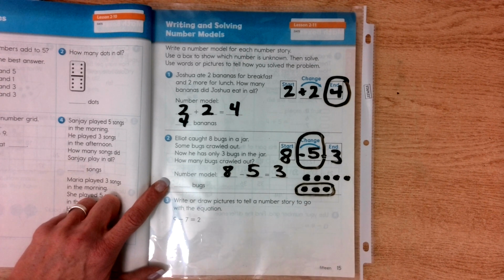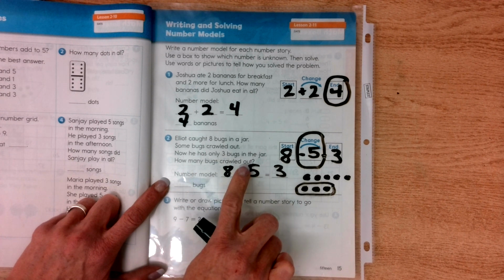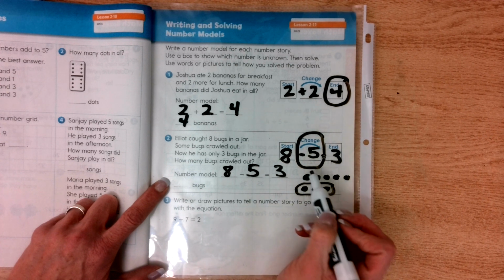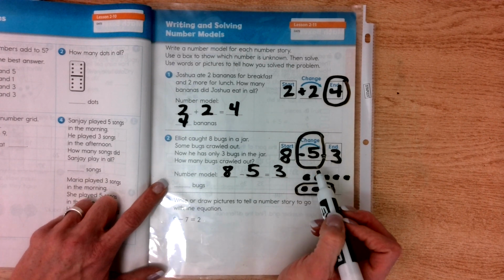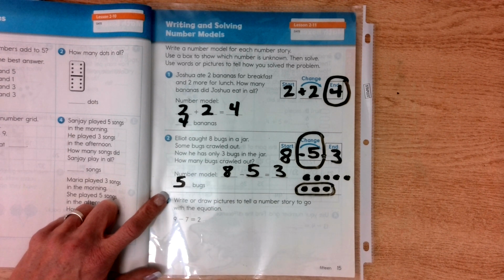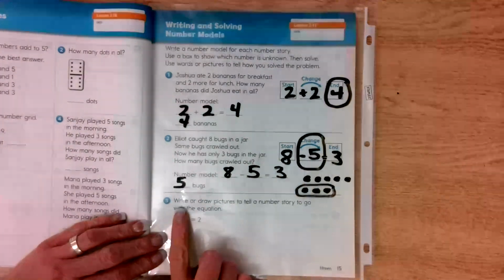That was the easy part, but look, how many bugs crawled out? What was our unknown? Yes, if you're saying the 5 is our unknown, that's the answer. That's what they want to know. So you're going to write 5 there. Perfect. Now you're going to do this one on your own.